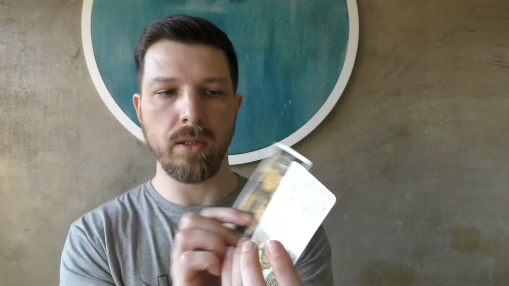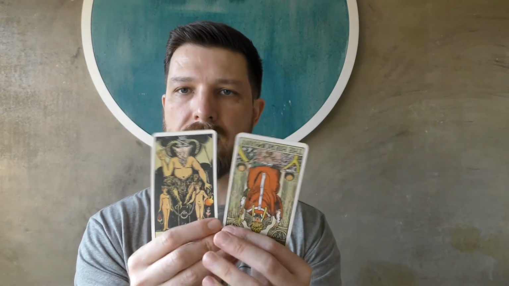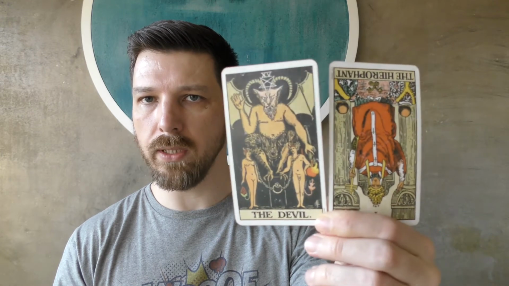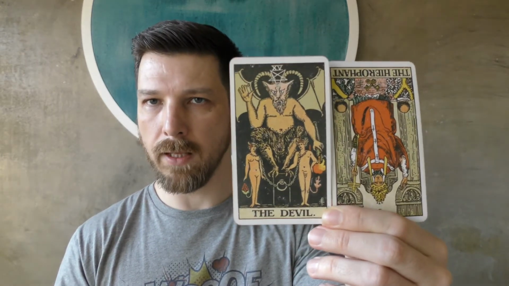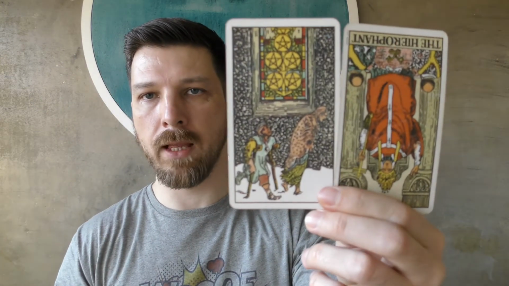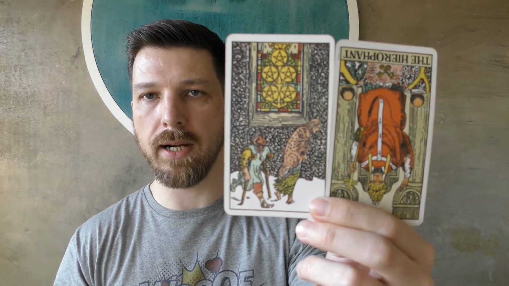So let's look at some examples of what I mean by using a bit of nuance when choosing the interpretation for the reversal, and basing that on the dignity of the cards around it. So let's say, for example, you had this combination of cards. You have the Devil and the Hierophant reversed, right? Now we can see a different reversed meaning here than if we were, for example, to have that combination, Five of Pentacles and the Hierophant reversed, right?